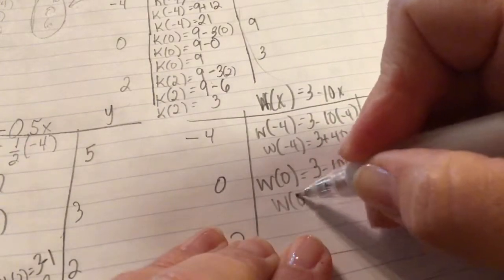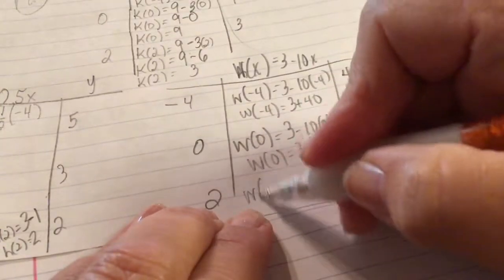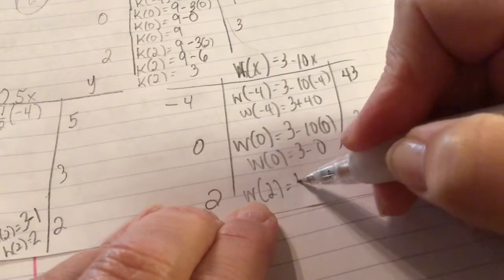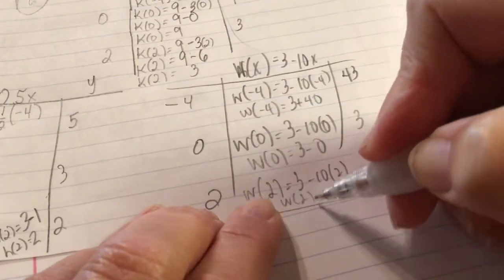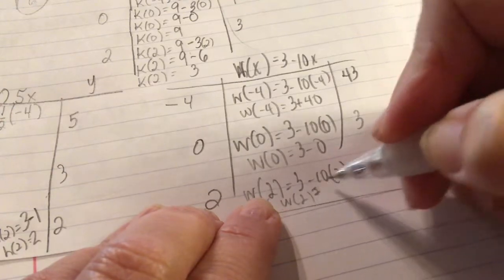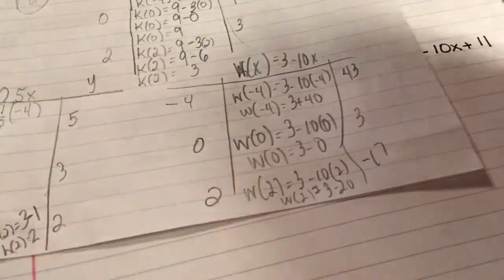Substitute 0 in. Anything times 0 is 0. So 3 minus 0 is 3. And substitute 2 in. 3 minus 10 times 2. So I'm going to have w of 2 equals 3 minus 20. And that is negative 17.